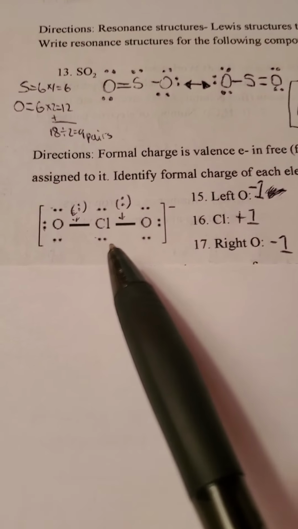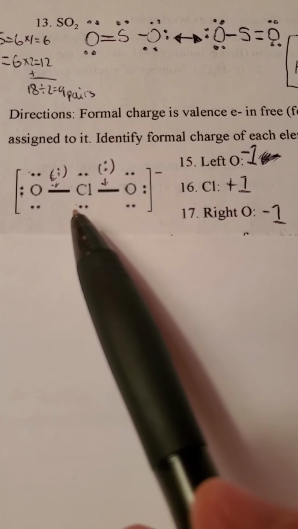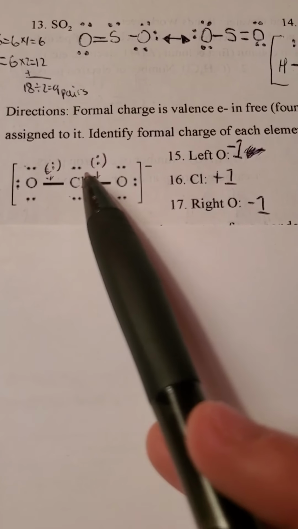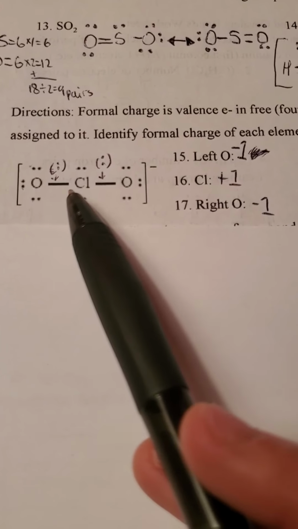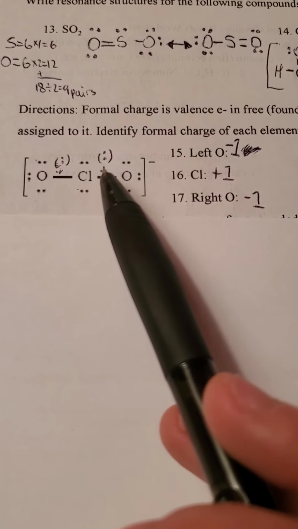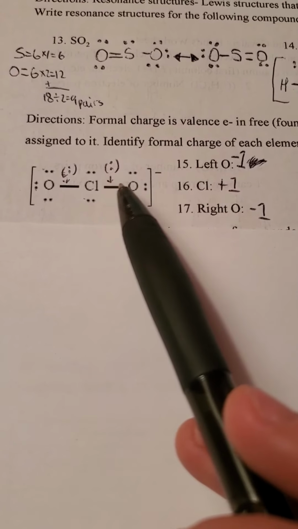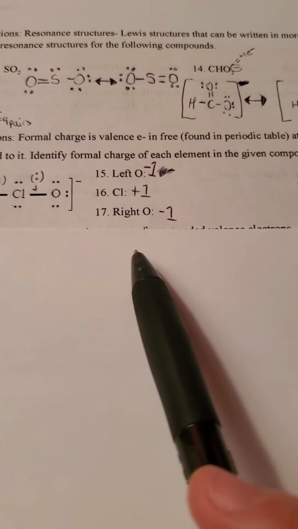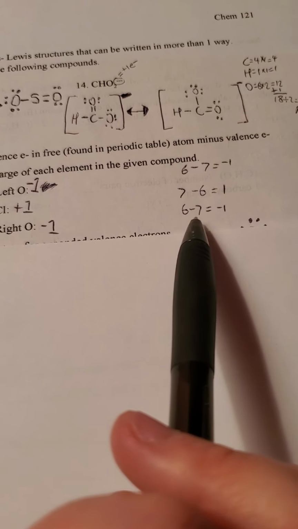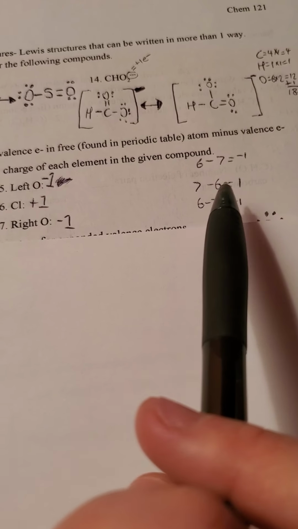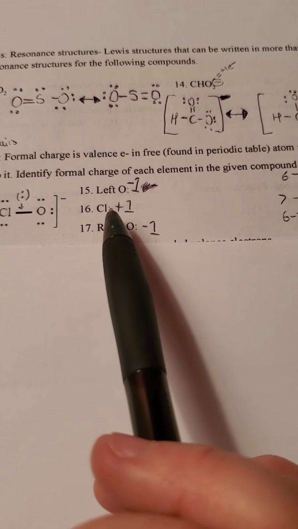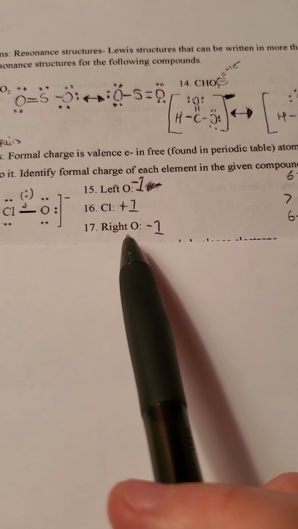And then for the Cl, it'd be 1, 2, 3, 4, 5, and 6. The lone pairs would always be counted, but the bonded ones will not, because one of the bonded electrons counts as non-assigned. So then that would be 7 minus 6, and that gives you a +1. So for the left oxygen, it would be -1, Cl would be +1, right oxygen would be -1. Okay.